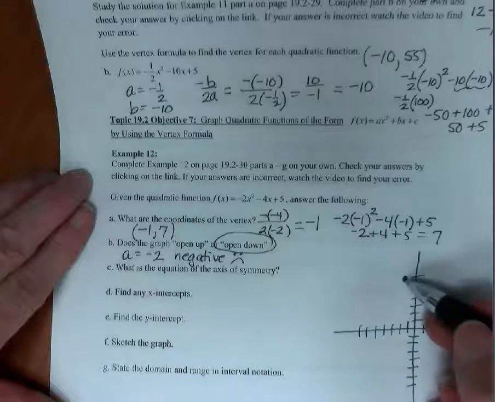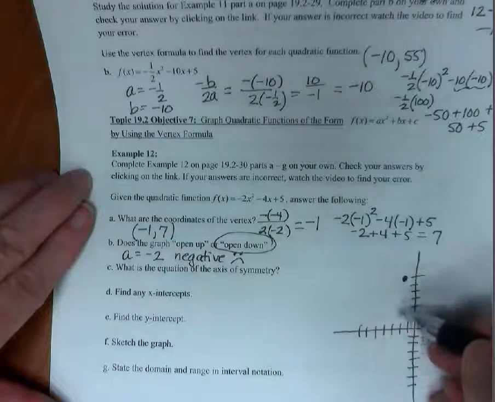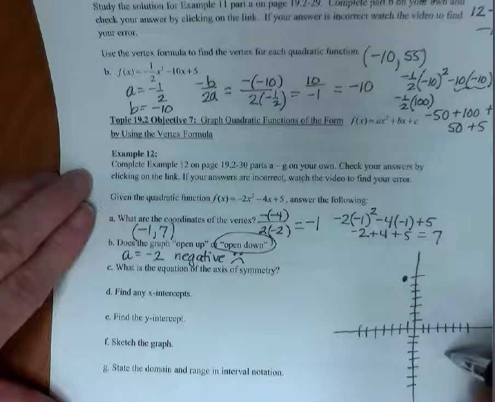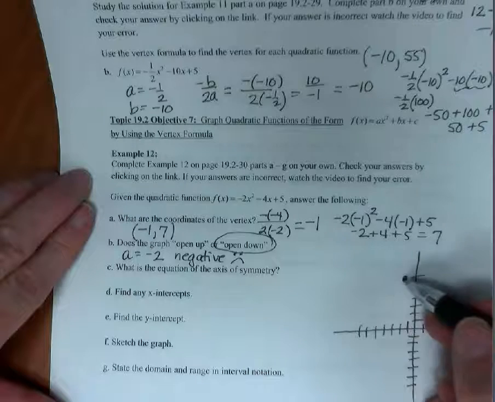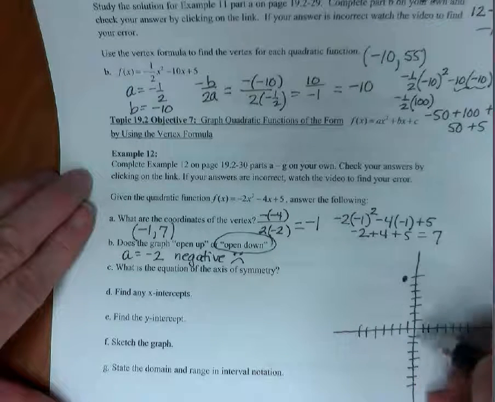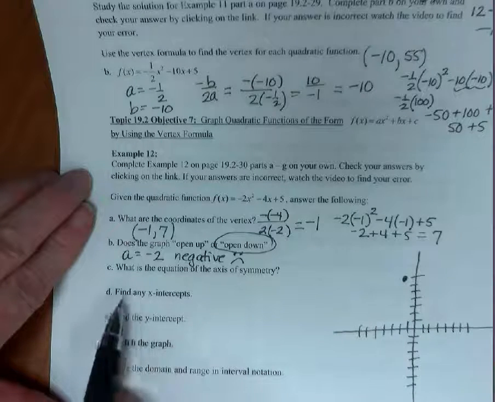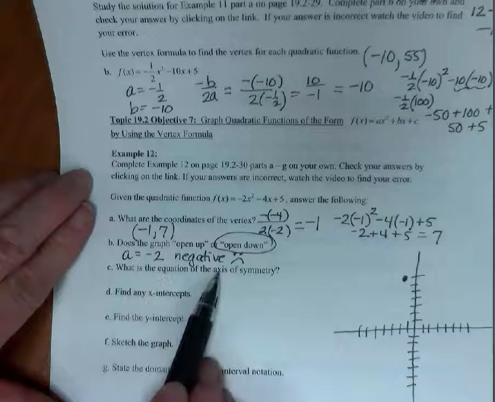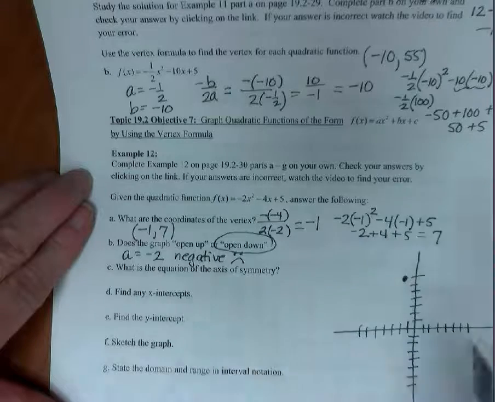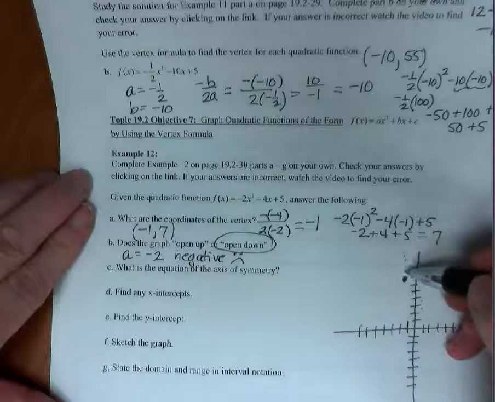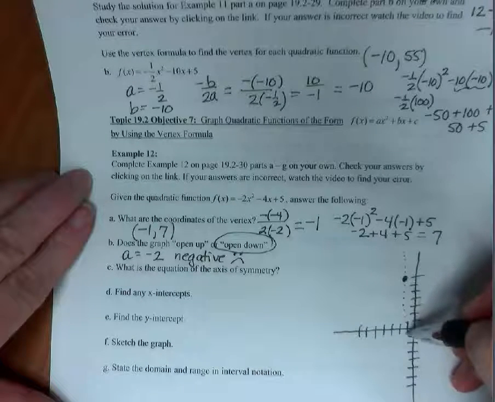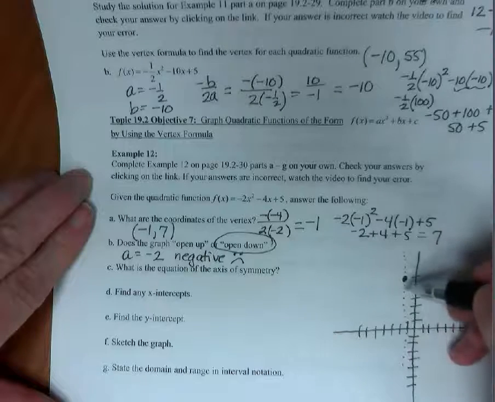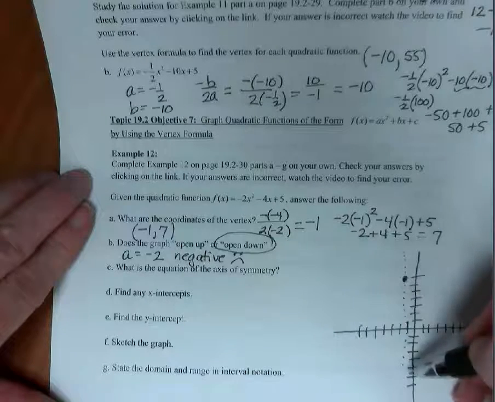So I know my parabola will be coming down from this maximum value. But I don't know how wide or how narrow. So that's where these other things are going to come in handy. The equation of the axis of symmetry is going to be, what's the equation of this imaginary line that goes vertically down through here?